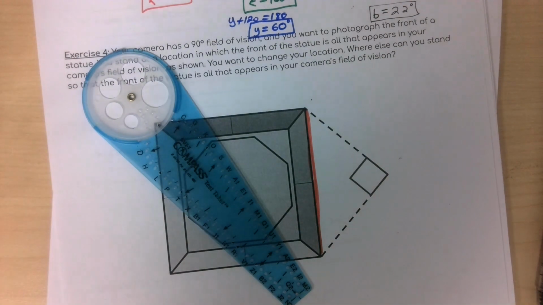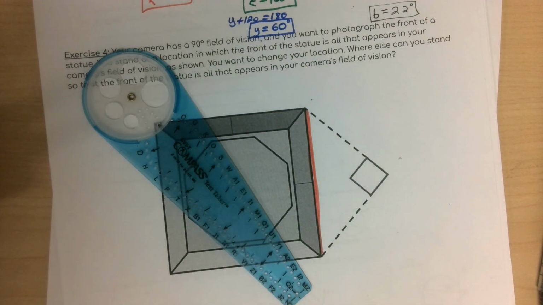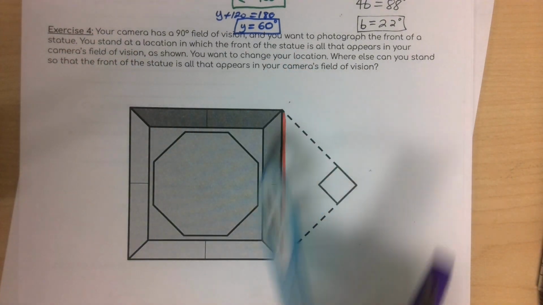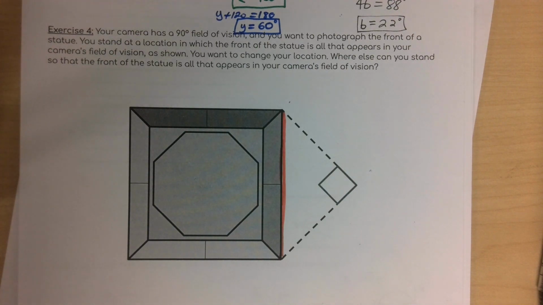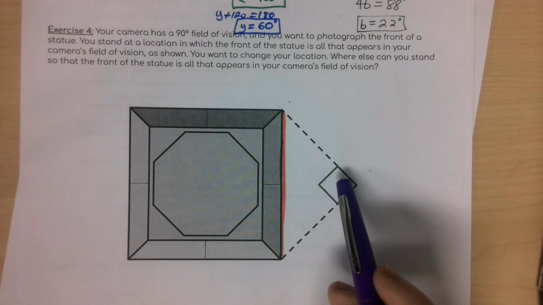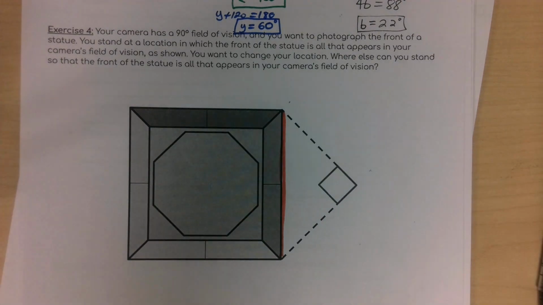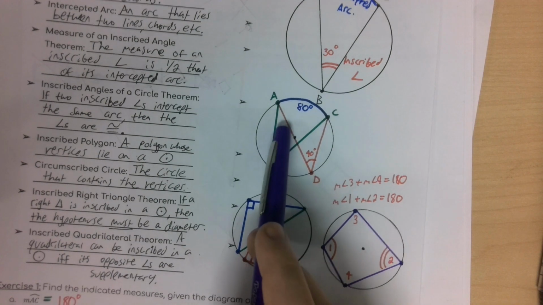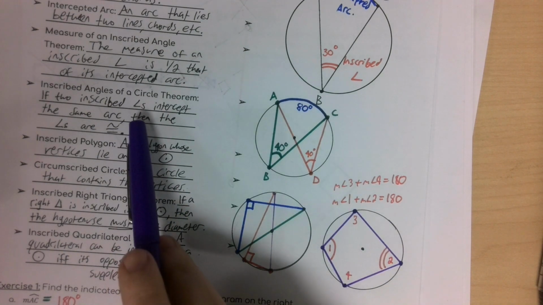Hopefully you took the time to pause the video and give this a shot. Again, trying this out is going to be the best way to understand it. Now, if we want to make all the spots that our camera could be, the question is, how do we make that happen? Well, there is a theorem that allows us to keep this angle the same while still moving the position around. This looks very similar to the inscribed angles of a circle theorem.